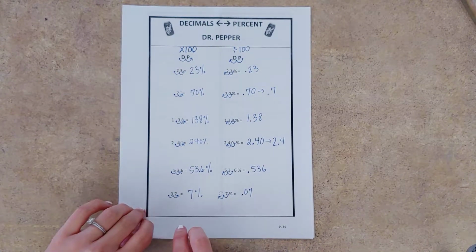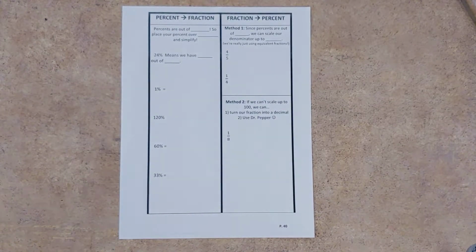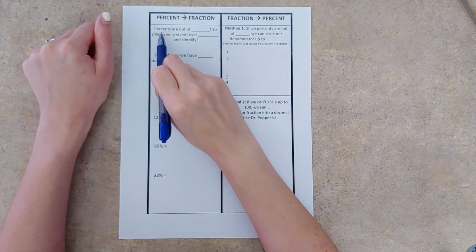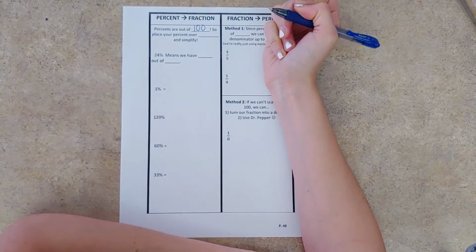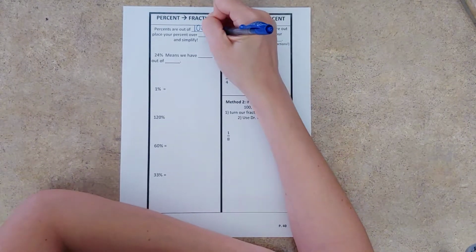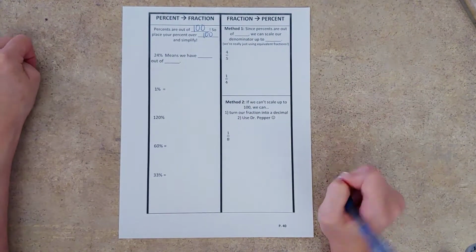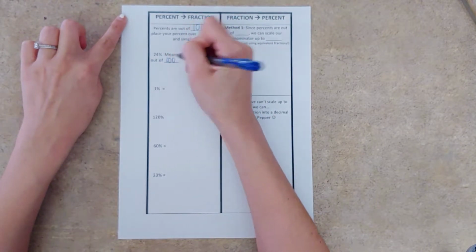Awesome. All right, now we're going to move on to our next little section, percents to fractions and fractions to percents. All right, the nuggets we need to know. Percents are out of 100. So place your percent over 100 and simplify. For example, 24% means we have 24 out of 100.